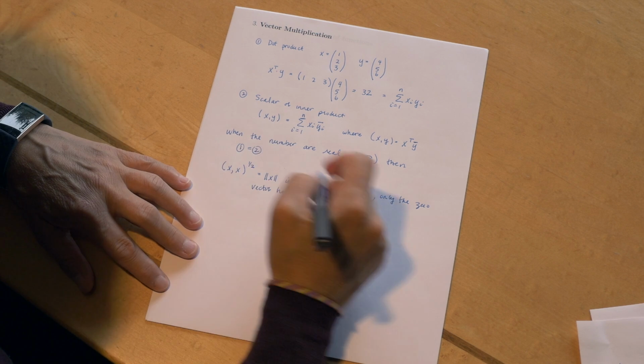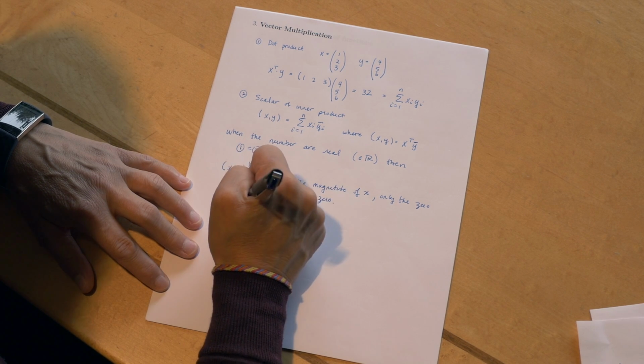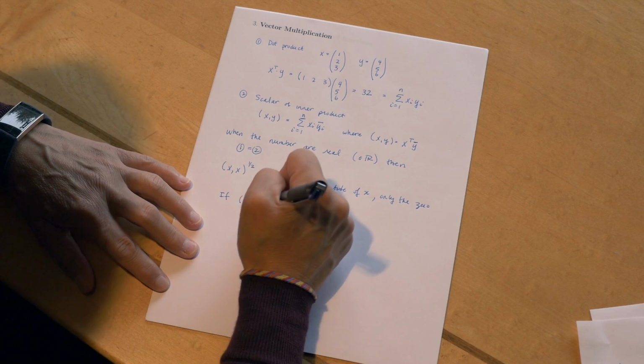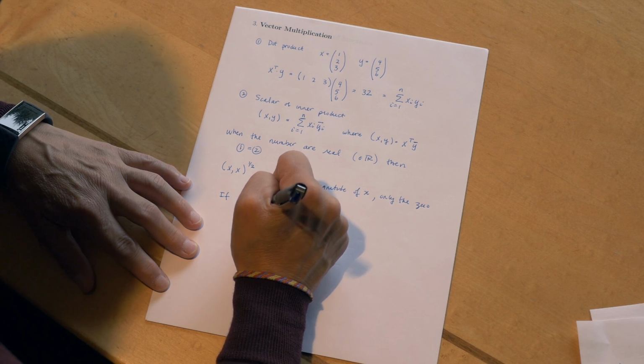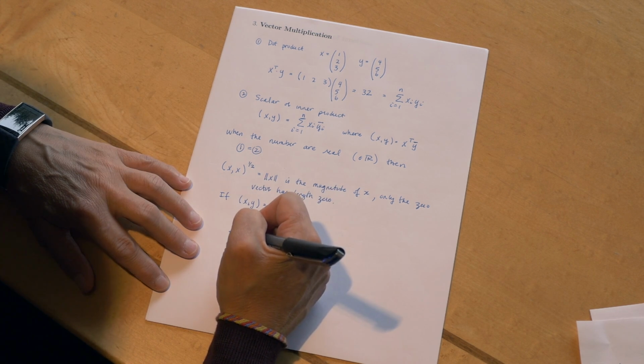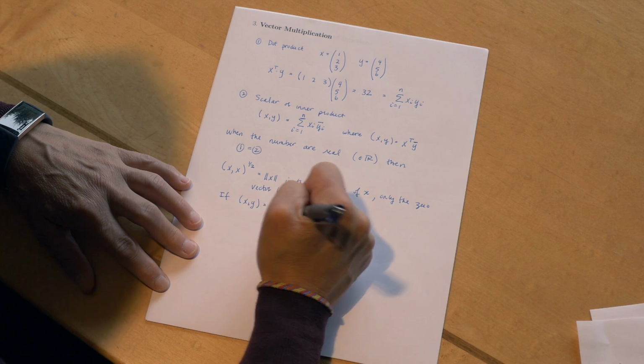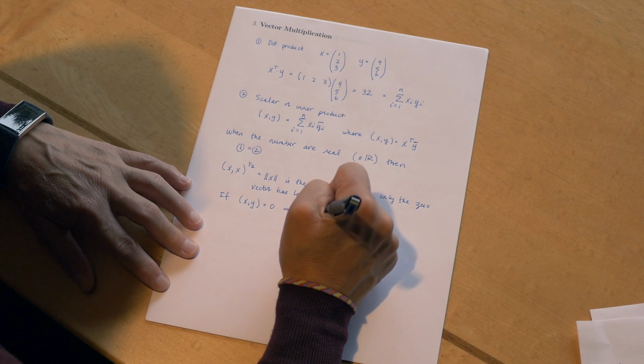Okay, if the inner product is equal to 0, then x and y are orthogonal.